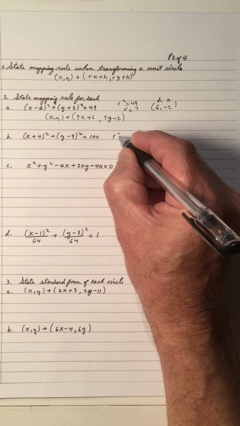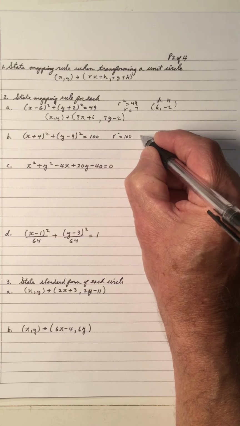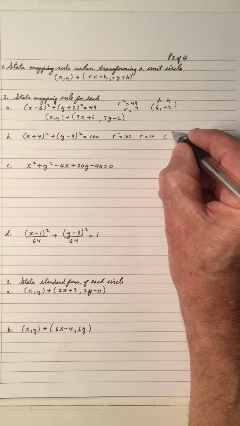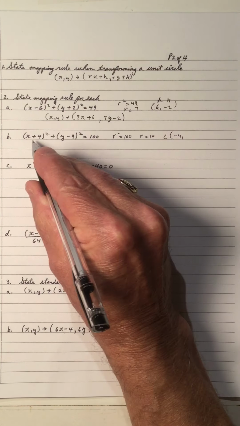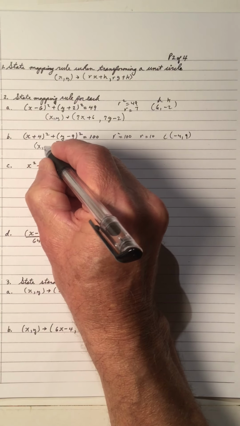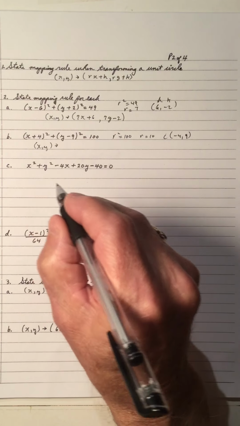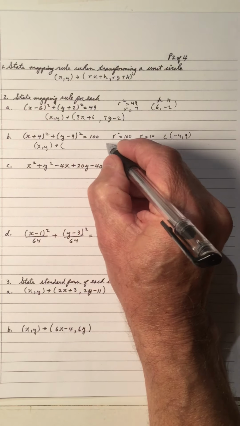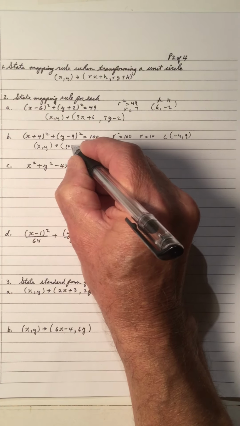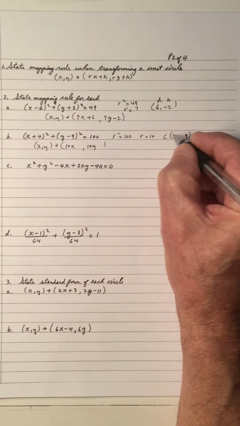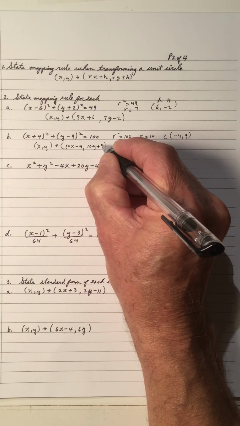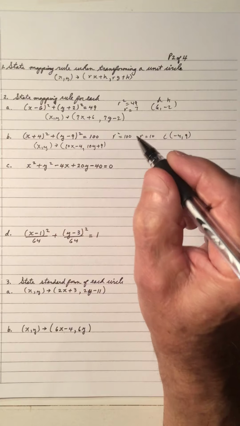And again here, the radius, r squared is 100. So r is the square root of 100, which is 10. And the center of the circle is negative 4, plus 9. So the mapping rule for this circle that maps on the unit circle is, sorry, the radius is 10, so it's 10x, 10y, and the center is x is negative 4, and y is a plus 9. So there's the mapping rule.